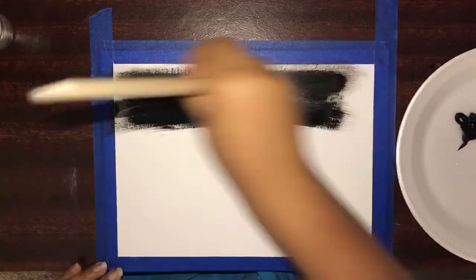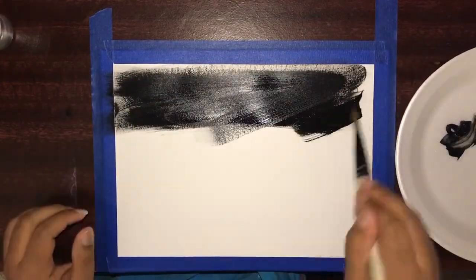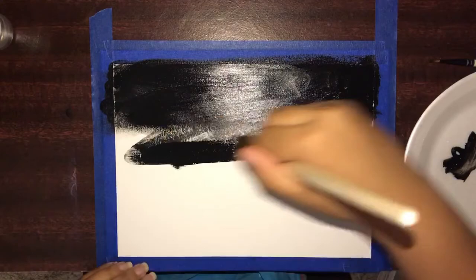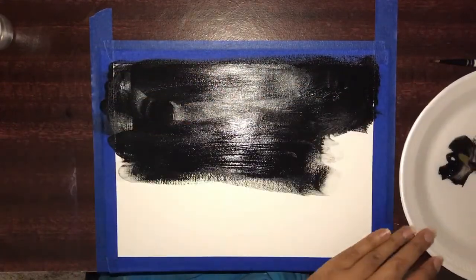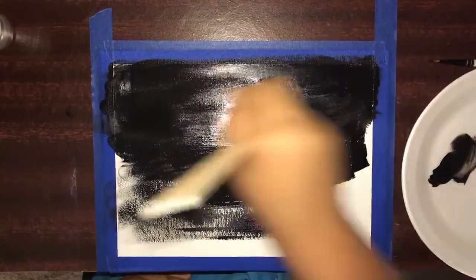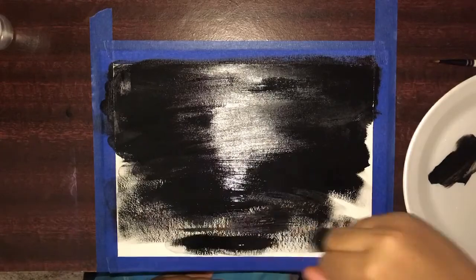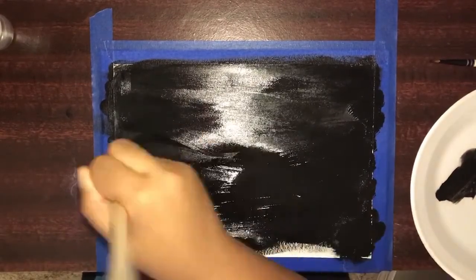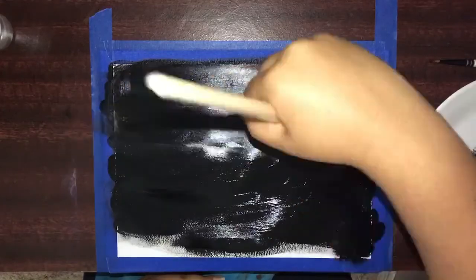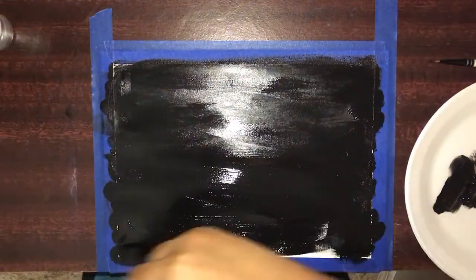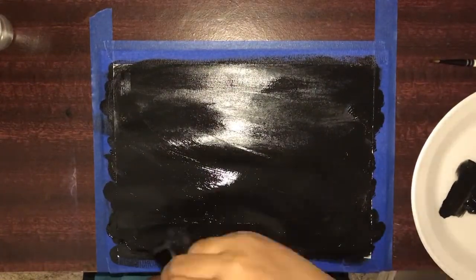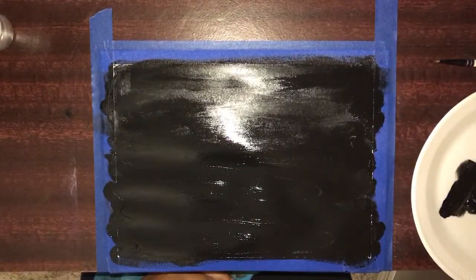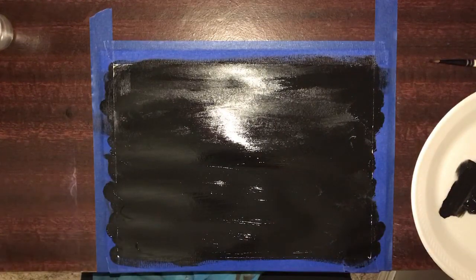I'm going to cover the entire paper with black. Okay, so I'm going to let my paint dry and then we'll move on to the next step.